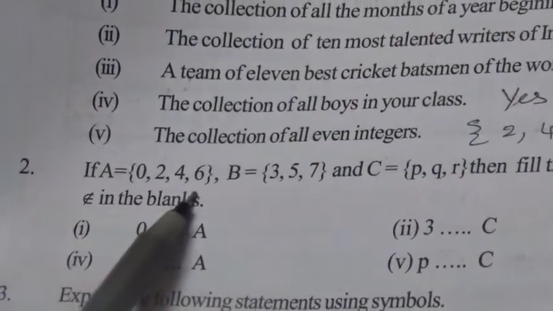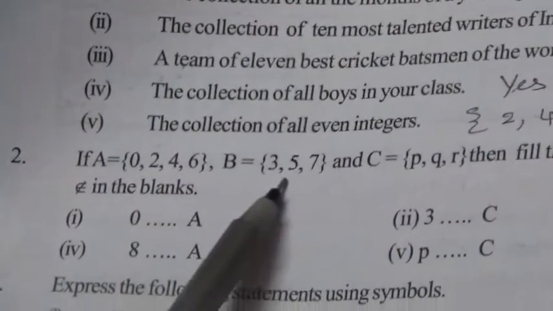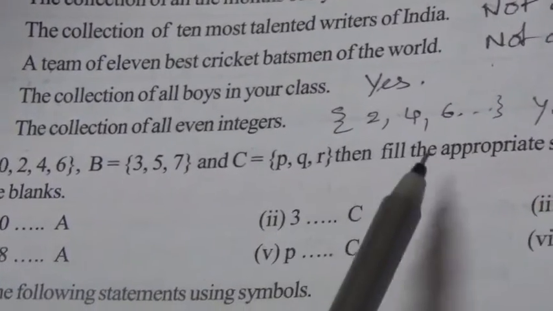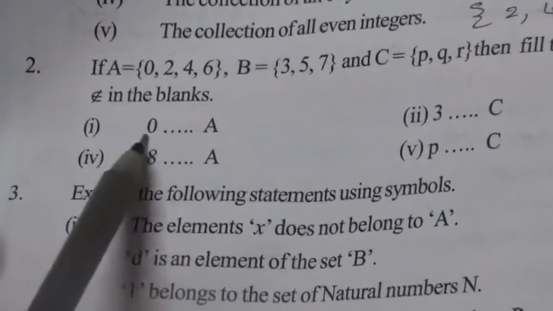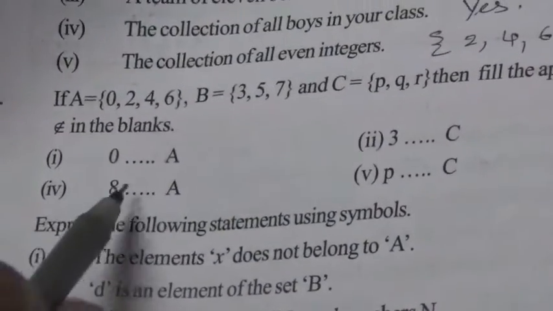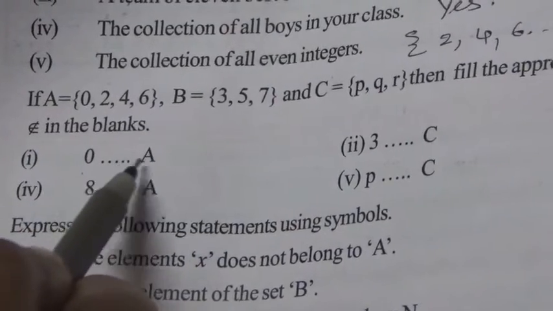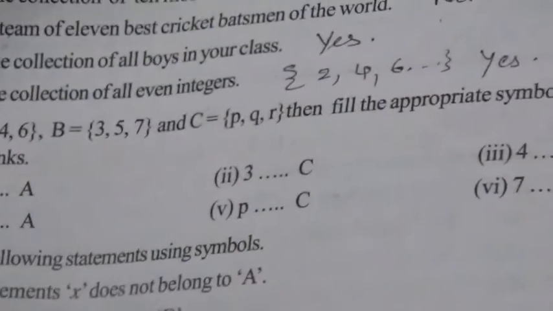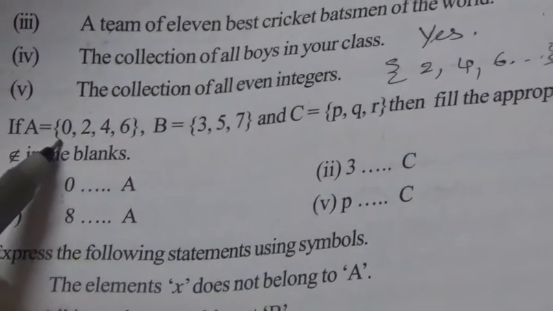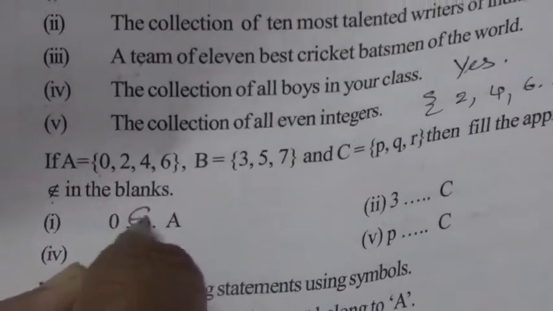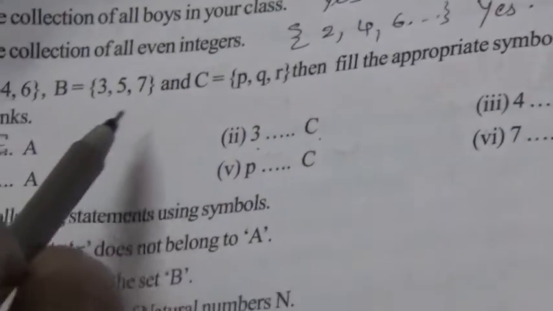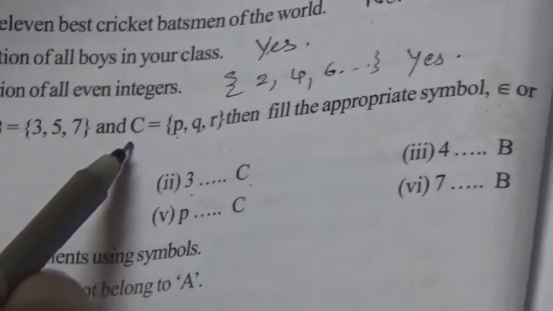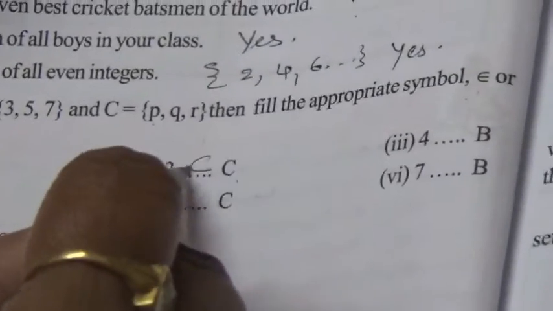In the second Roman, A is equal to 0, 2, 4, 6, B is equal to 3, 5, 7, C is equal to P, Q, R. Then fill the appropriate symbol, belongs to or does not belong to. Here you have to fill in the blank. Okay, 0 dash A, you have to write belongs to or does not belong to. Is 0 there in A? Yes, hence belongs to. 3 and C. Is 3 there in C? No. Does not belong to. Just like that you have to fill this second Roman.